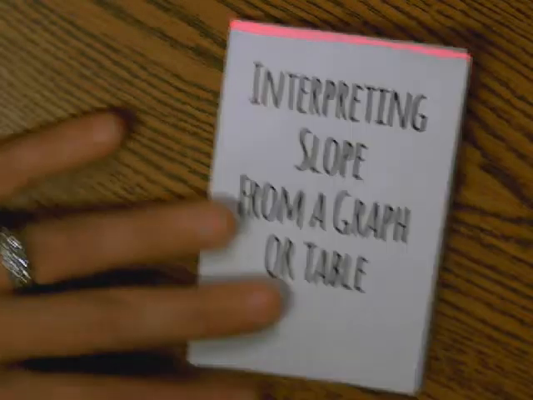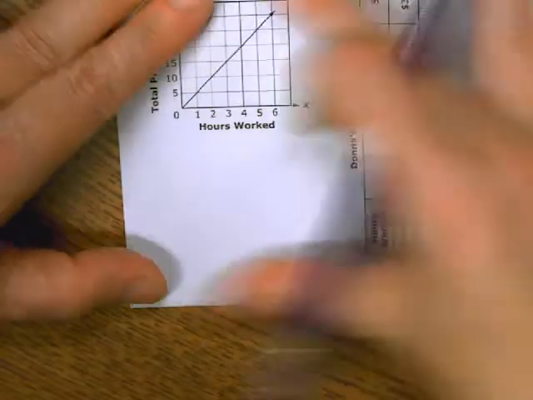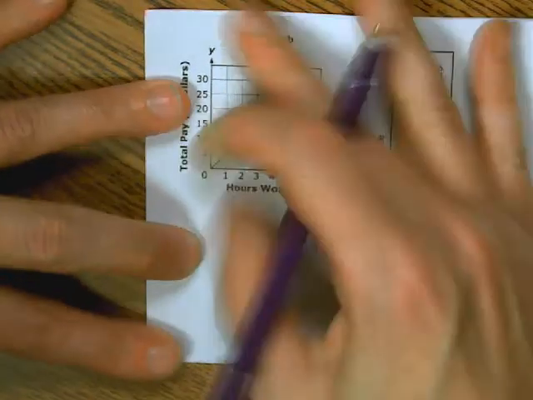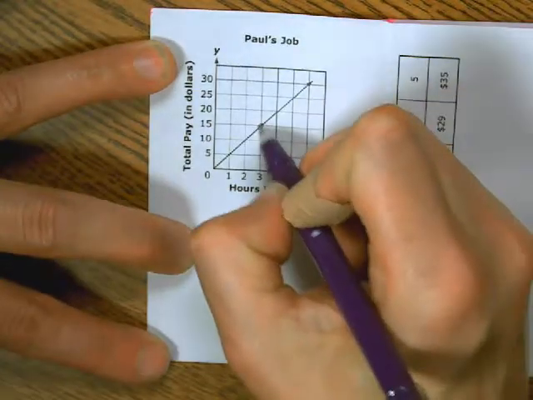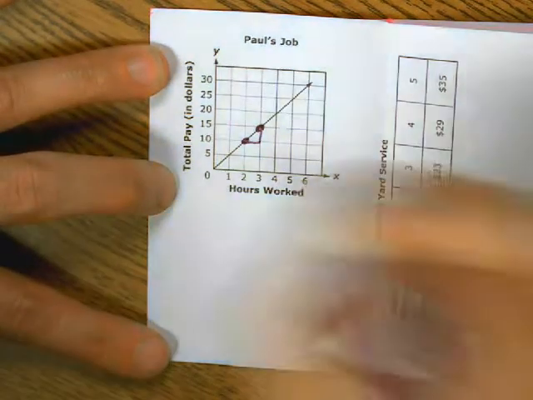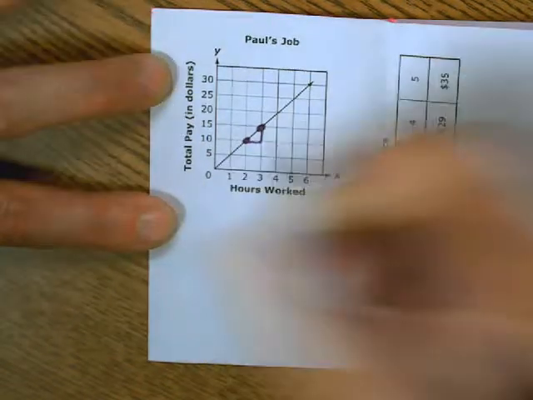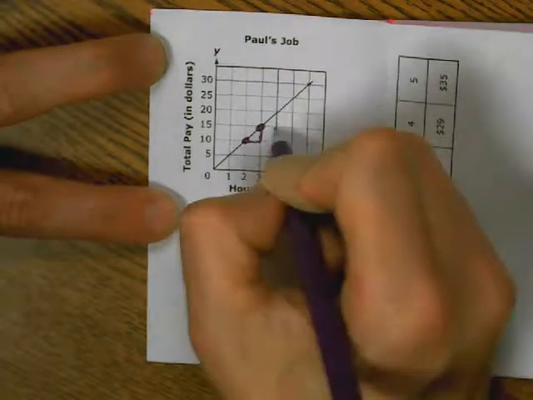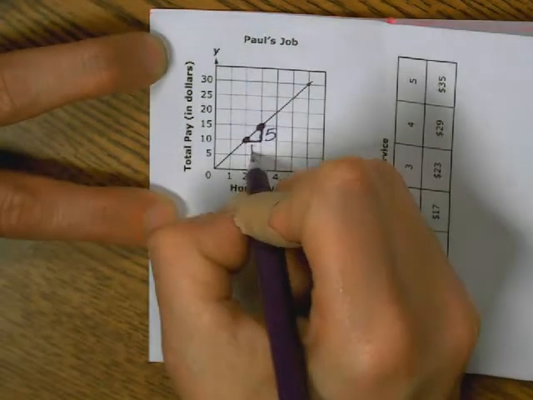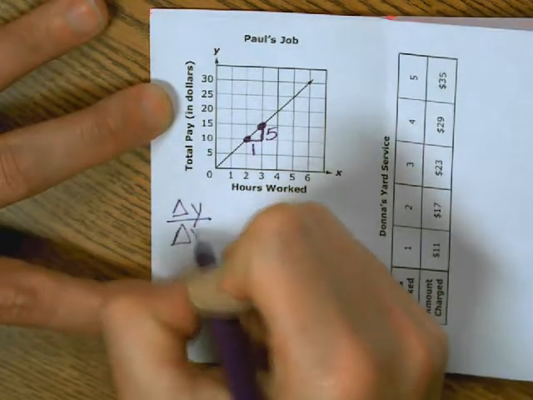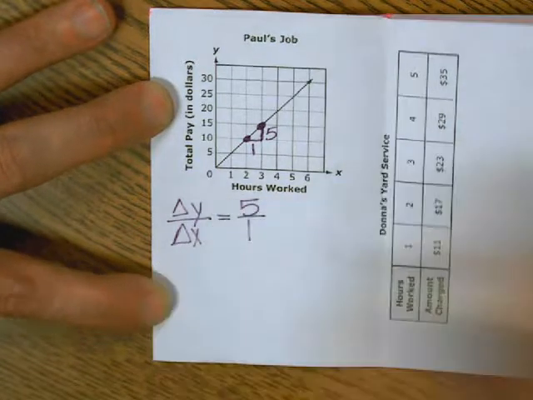So we're going to take a look at the book. The book here is Interpreting Slope from a Graph and a Table. We're just going to open it up to this very first one, and we are going to find the slope. Remember, slope is rise over run, meaning we've got to find 2 pretty points. How high is it? Well, it looks like it's 1 high, but is it really 1 high? If I come over here, no it's not. It's actually 5 high. So this is 5. This is 1 though. So it's change in Y over change in X, which is 5 over 1.